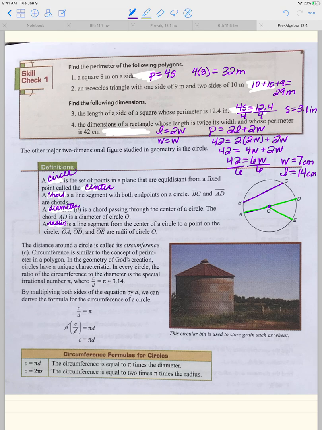The distance around a circle is called its circumference. We do not say perimeter of a circle, we say circumference. Circumference is similar to the concept of perimeter in a polygon.